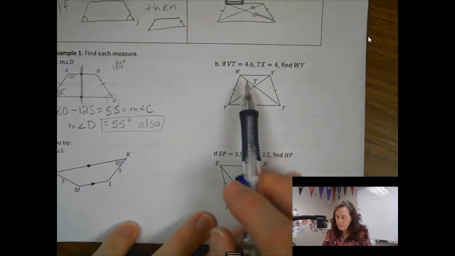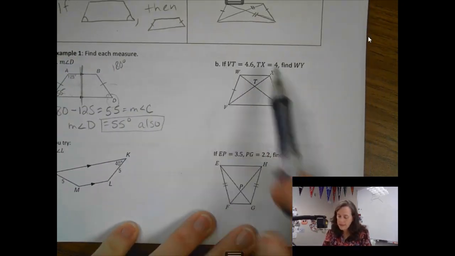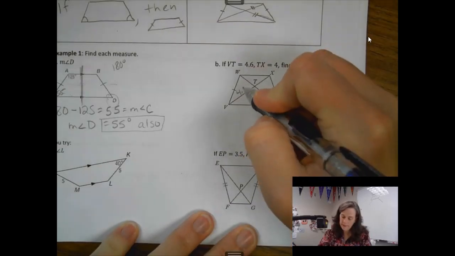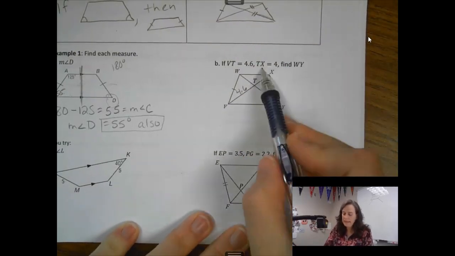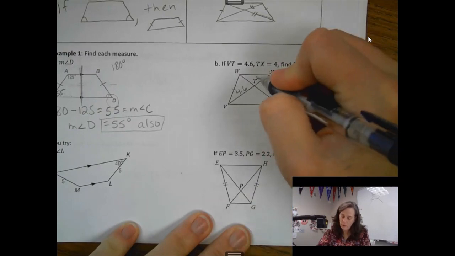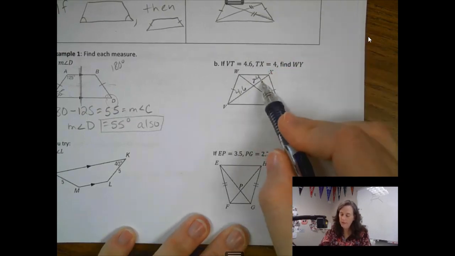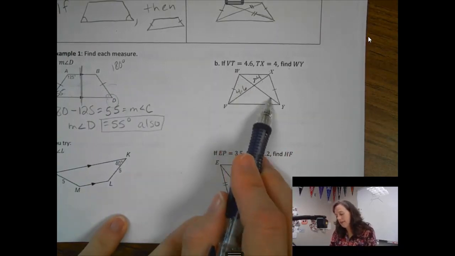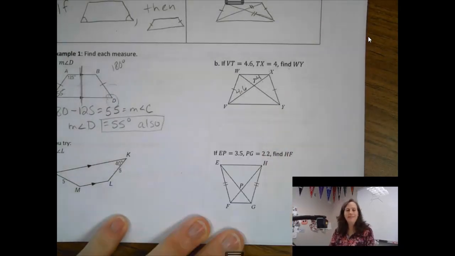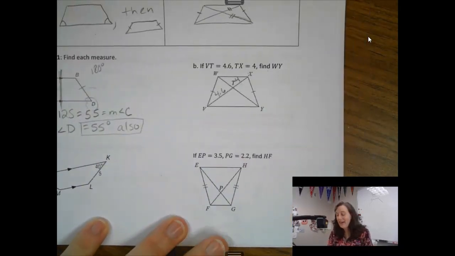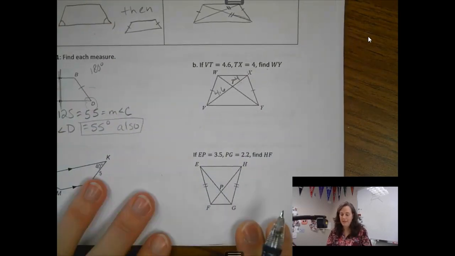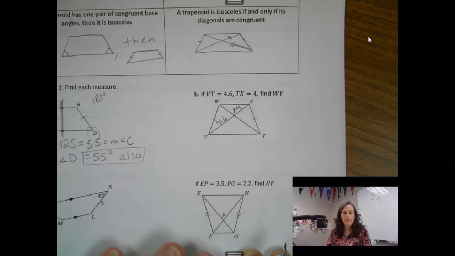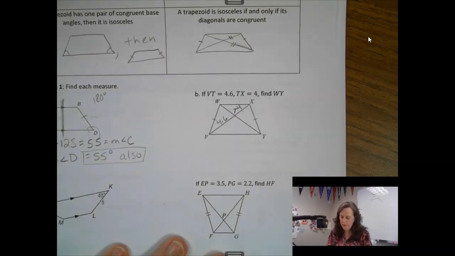Okay, let's look at B. This says if VT, so that's this piece right here, is 4.6 and TX is 4, so 4.6 and 4, find WY. That's a completely different diagonal, isn't it? Okay, but what do we know about the diagonals? They are congruent on an isosceles trapezoid.